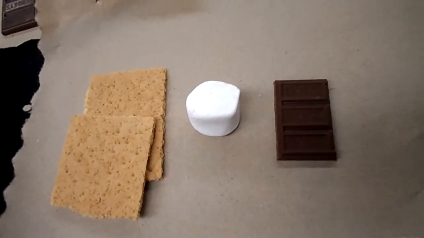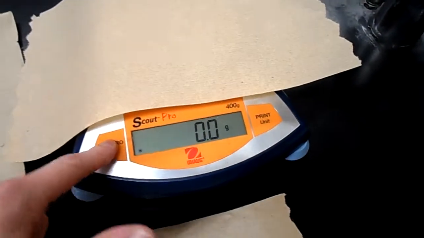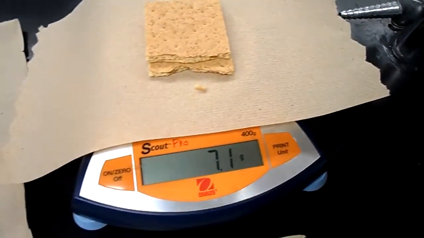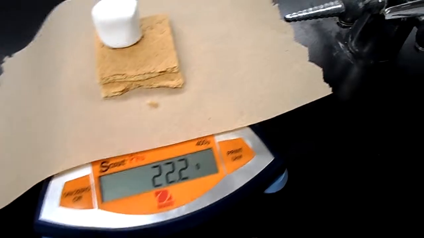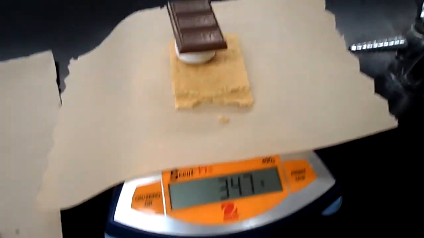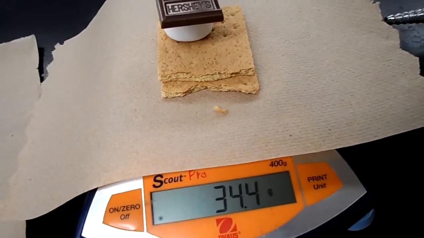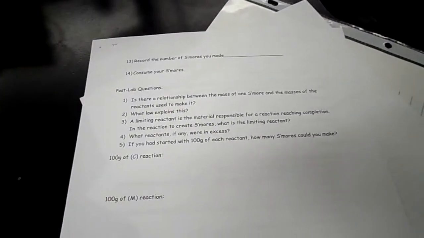And now step 11 says record the mass of one of my products. Okay, so one of my s'mores is 2 graham crackers, 1 marshmallow, and my chocolate pieces. So my s'more is 34.4 grams. Alright, now it says record the number of s'mores that I can make.